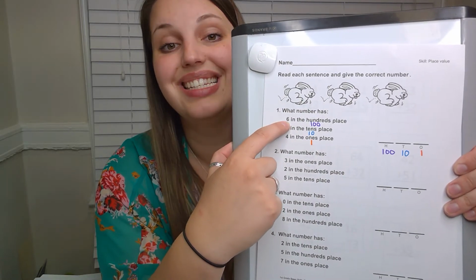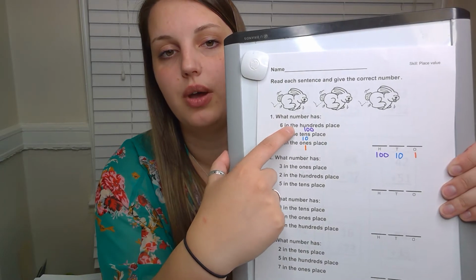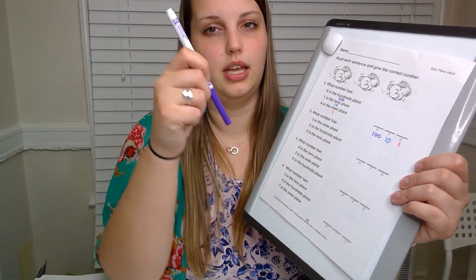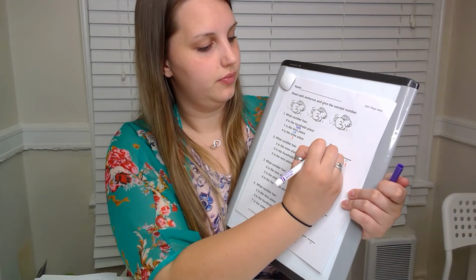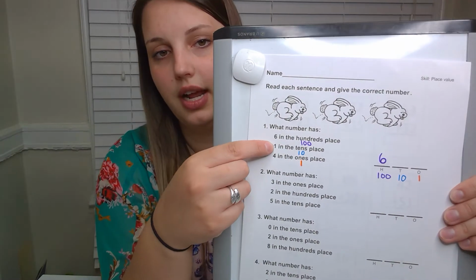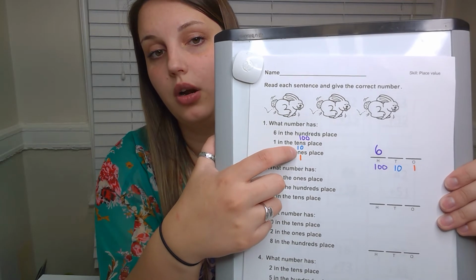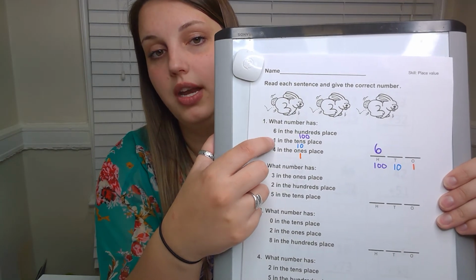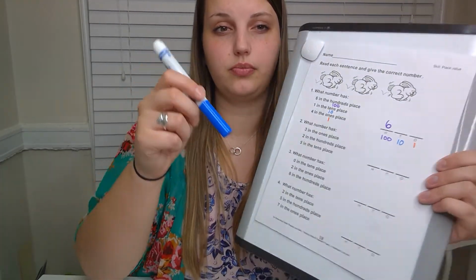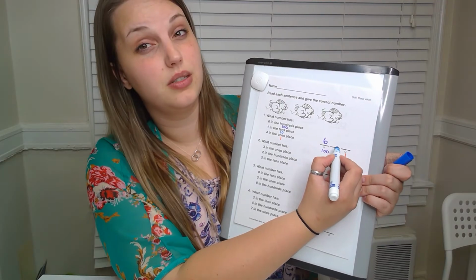We will come here, we see 6, we see hundreds, so we know 6 must go in the hundreds place. Taking out our purple. 6. Next one down, we see 1, number 1. We wrote our number 10, so we know 1 is in the tens place. Right. Blue. So we need a what in the tens place?